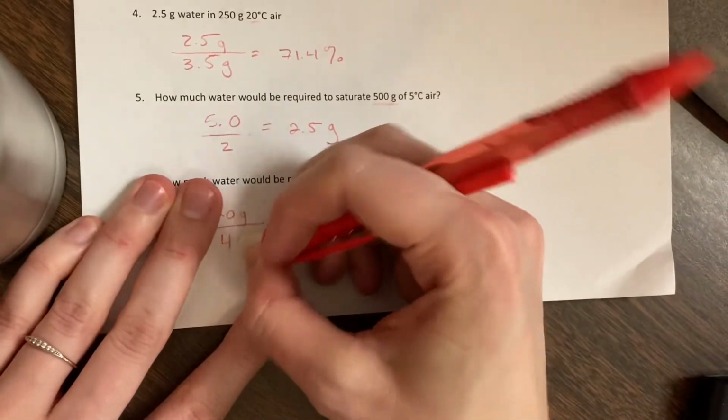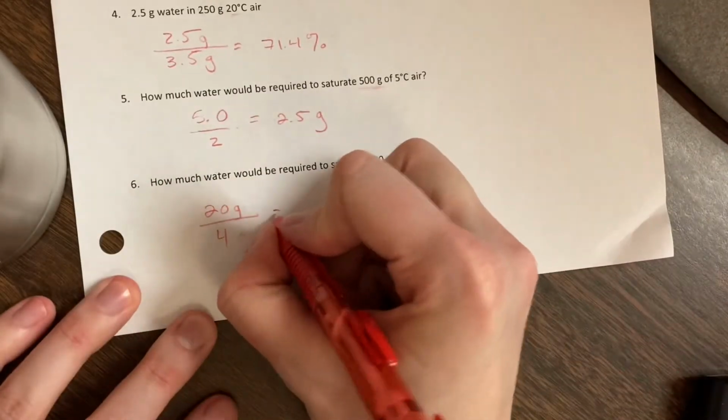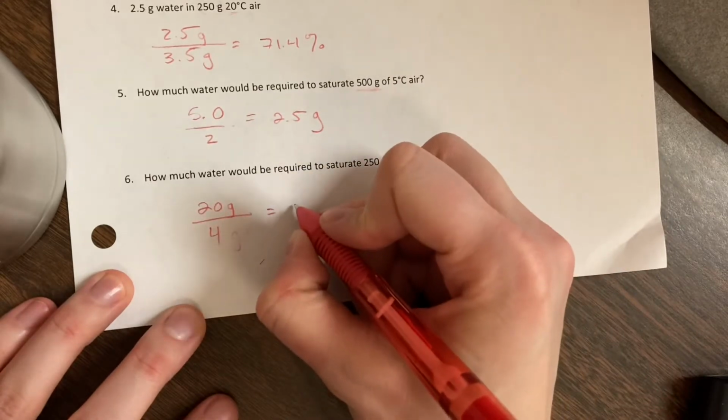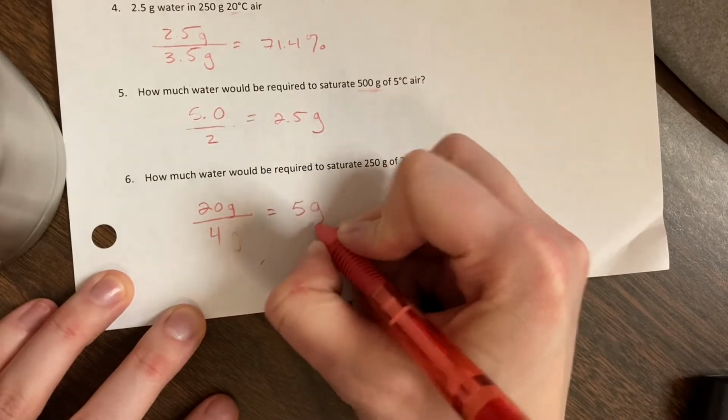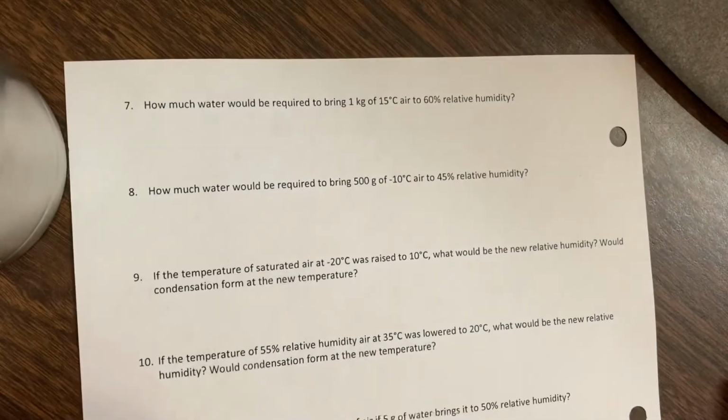Not 4 grams, just 4. Overexcited on my labels there, so then we end up with 5 grams is our answer for this one. Okay, on to the next.